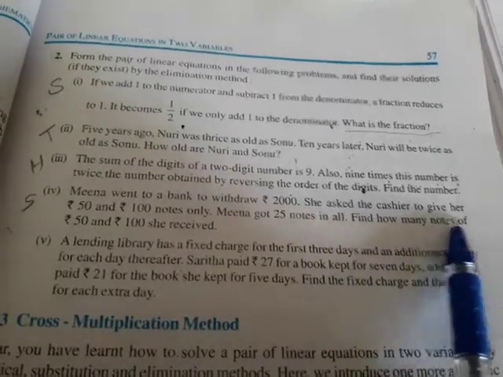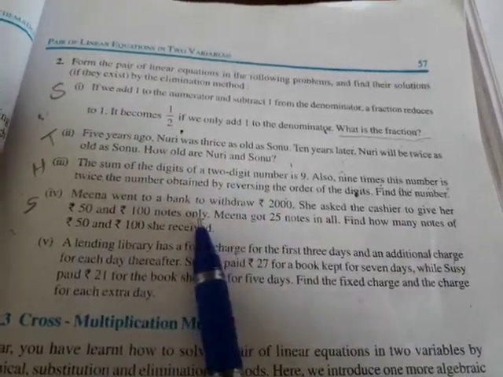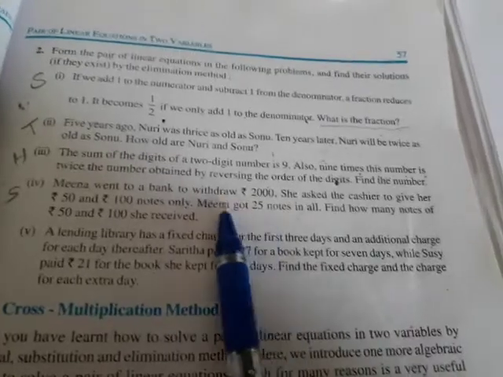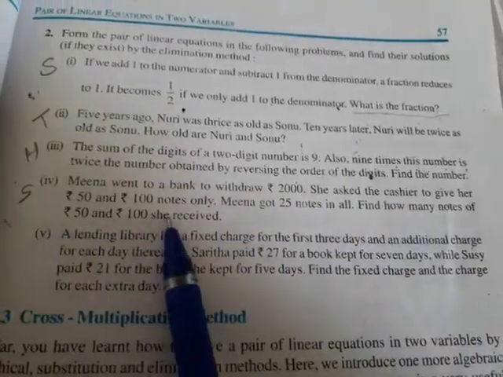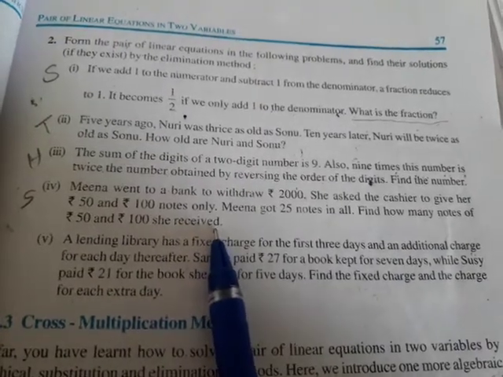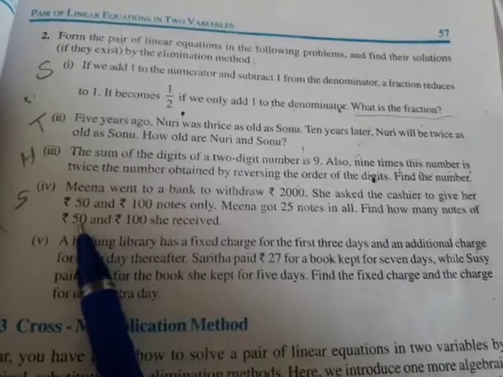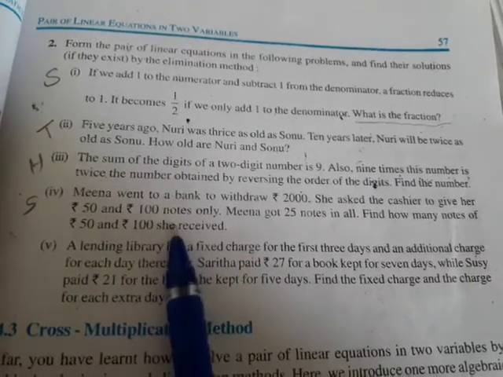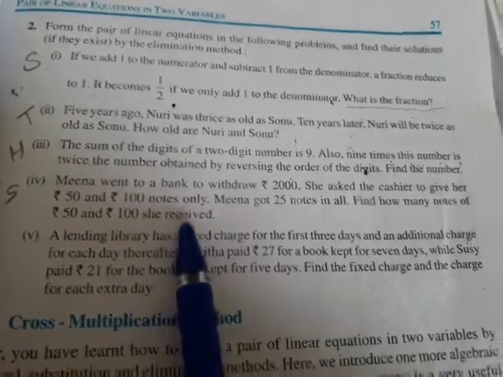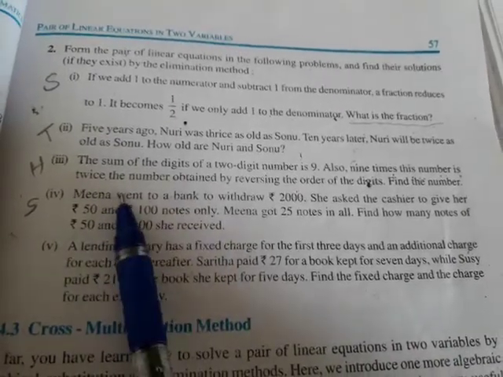She asked the cashier to give her rupees 50 and rupees 100 notes only. Meena got 25 notes in all. Find how many notes of rupees 50 and rupees 100 she received. So as I told you, our assumption is going to be: let the number of 50 rupees notes be x and the number of 100 rupees notes be y. Okay, so what is our first statement?